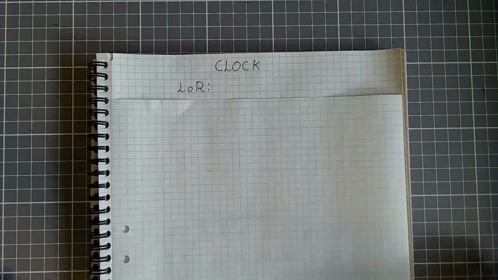Welcome to another episode of the Breadboard Apprentice. In today's episode, we are going to start building the clock module for our computer. Let's start with looking at the requirements for the clock module.